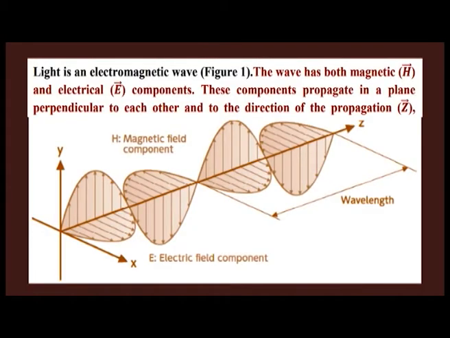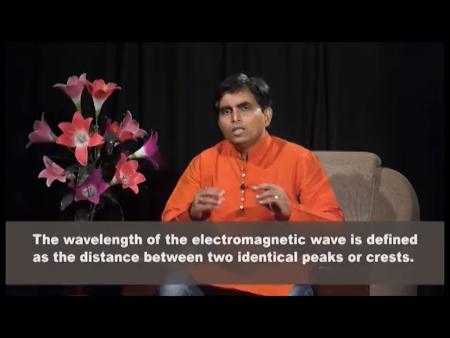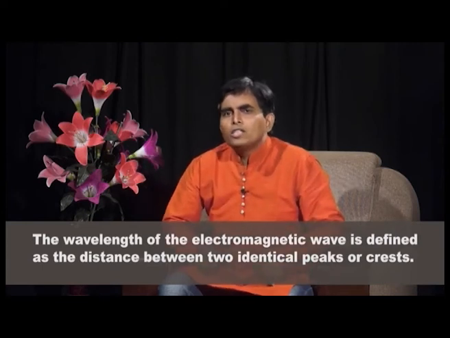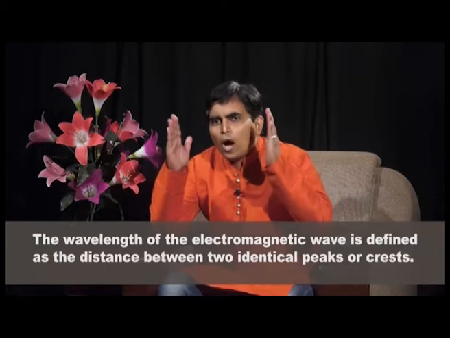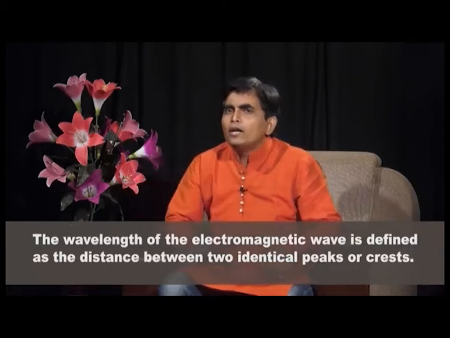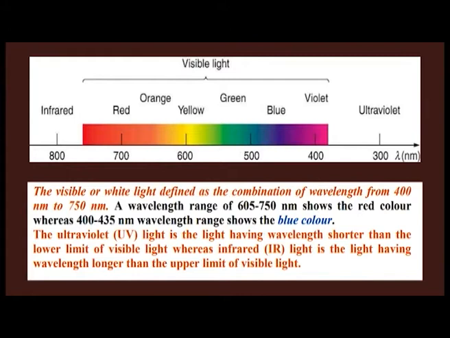The electromagnetic wave has both magnetic and electric components which propagate in planes perpendicular to each other and to the direction of propagation. The wavelength of the electromagnetic radiation is defined as the distance between two identical peaks or two identical troughs. White light is defined as the combination of wavelengths from 380 nanometer to 760 nanometer. A wavelength range of 605 to 750 nanometer shows the red color, while 400 to 430 nanometer wavelength range shows the blue color. Let us understand this in detail.